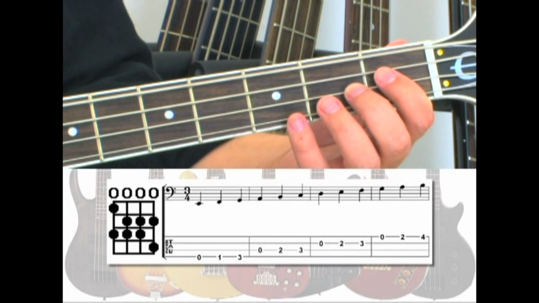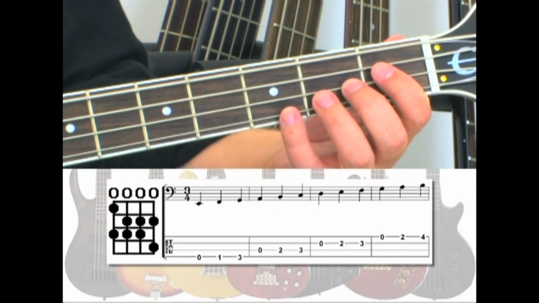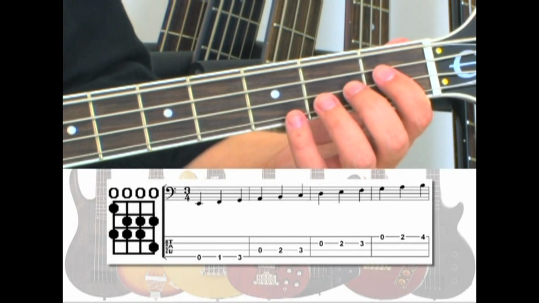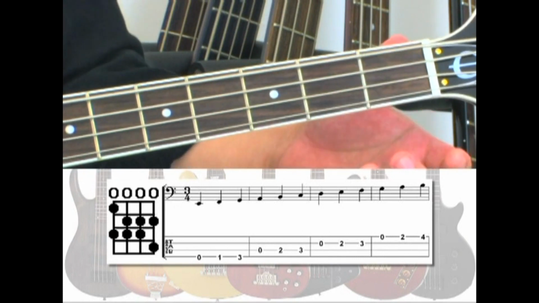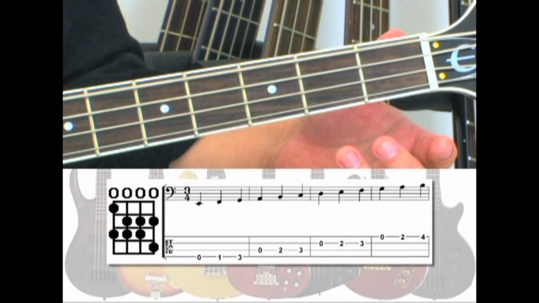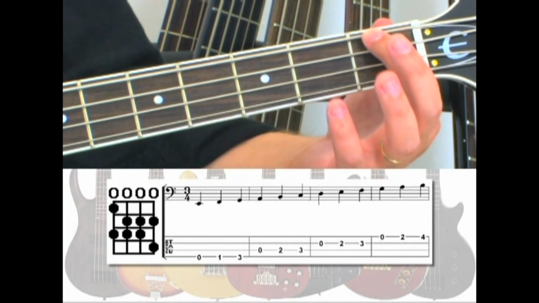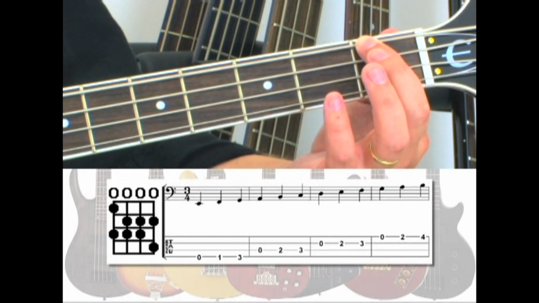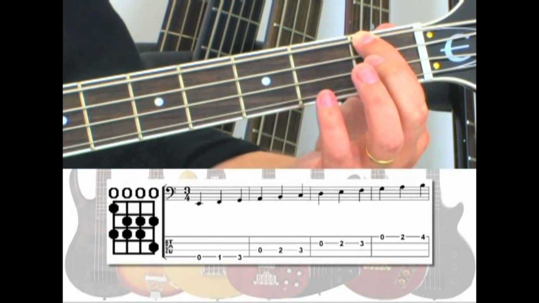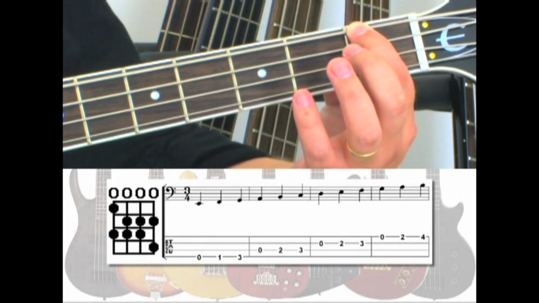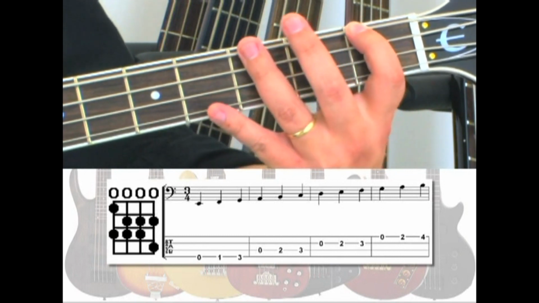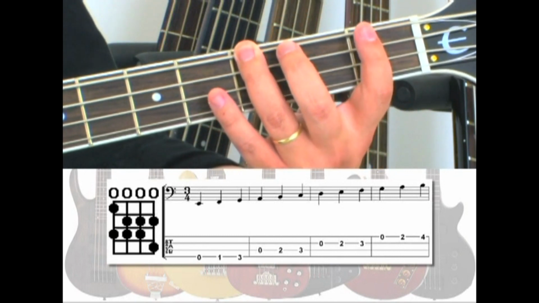Starting with the notes on the first measure, the 4th string notes, the E note is played on the open 4th string. The F note is played by holding the 1st fret using your first finger. Then the G note is played by holding the 3rd fret using your 3rd finger.